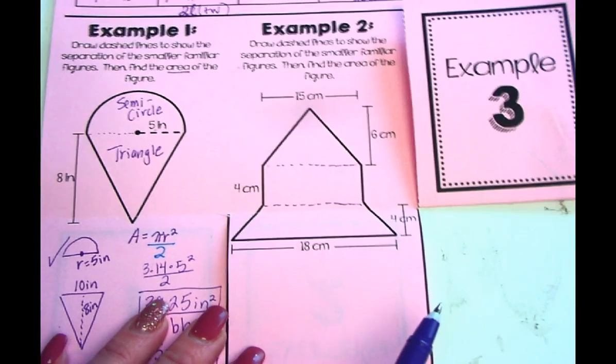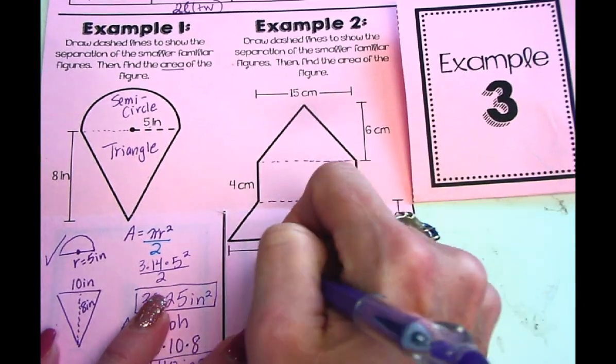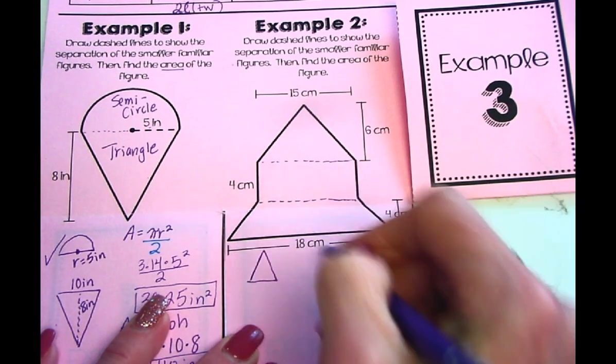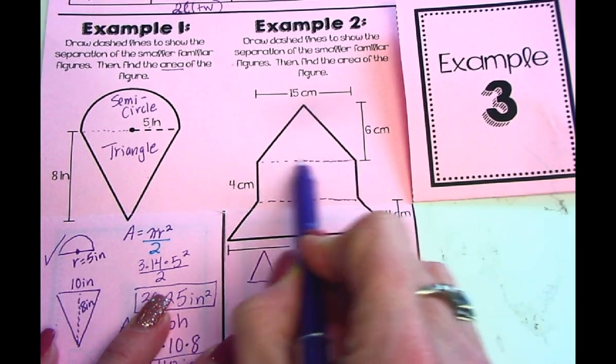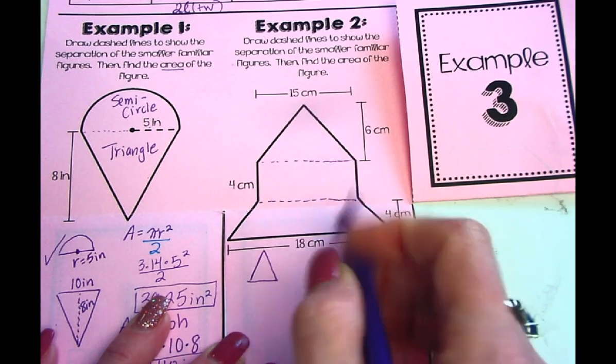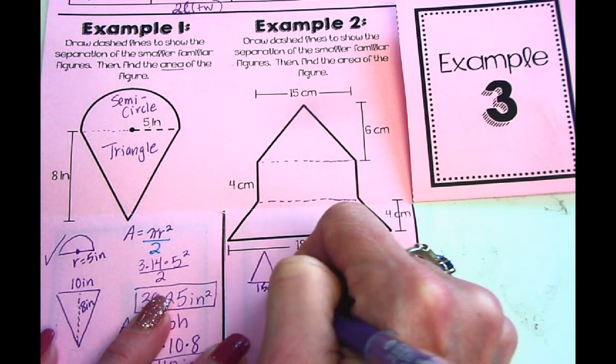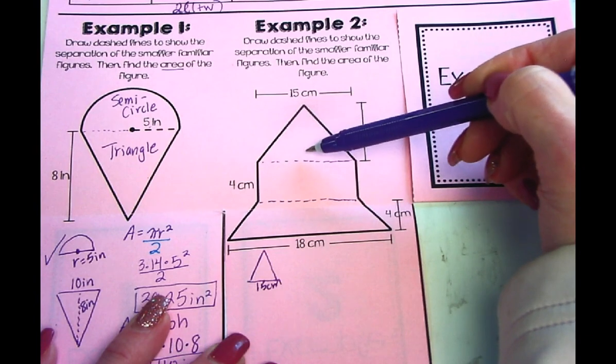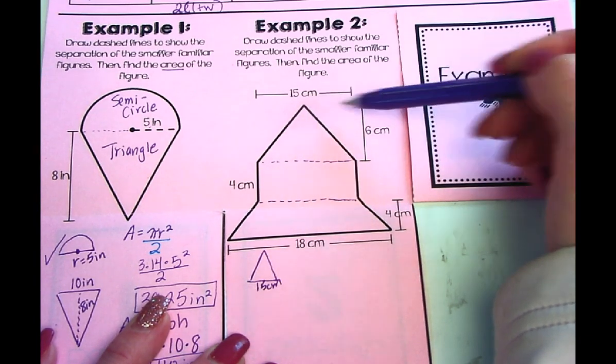So I'm going to start with my triangle. I know that the base of the triangle is what? 15. What is the height? What's the height of this triangle? 6.